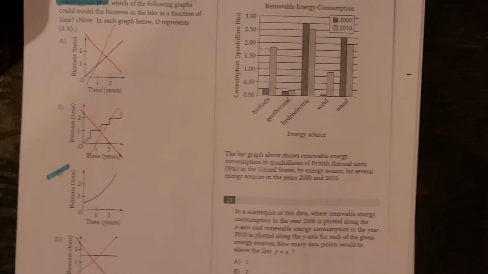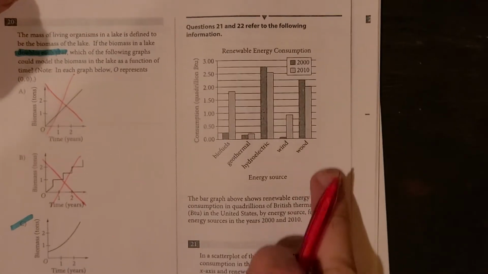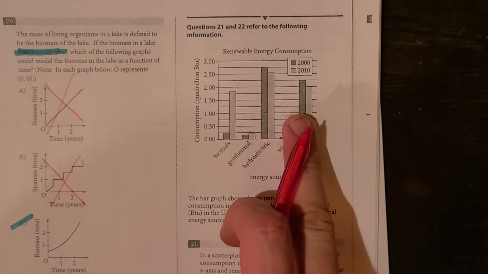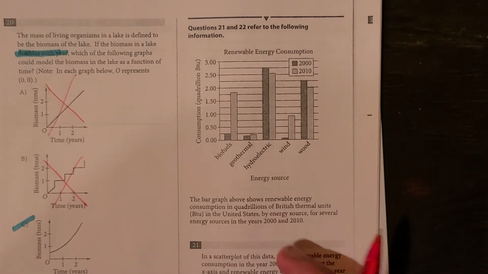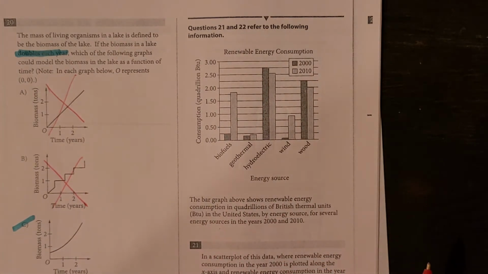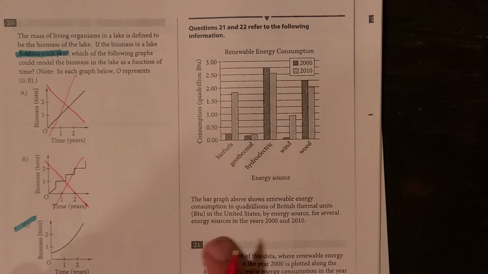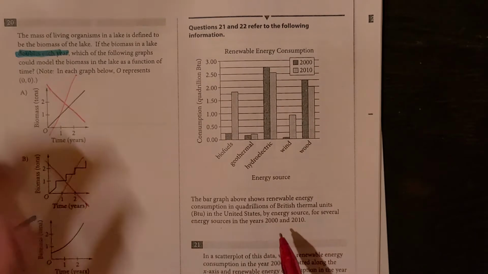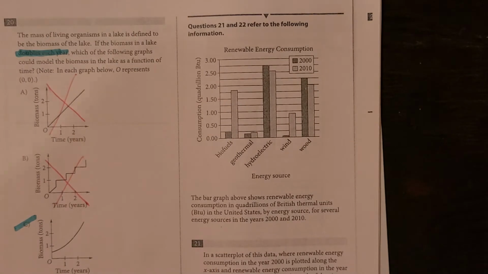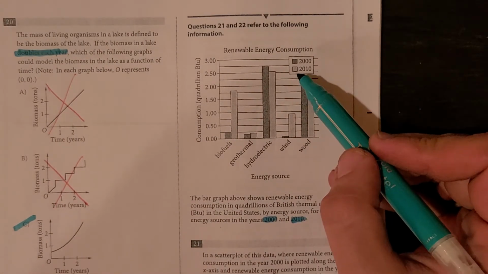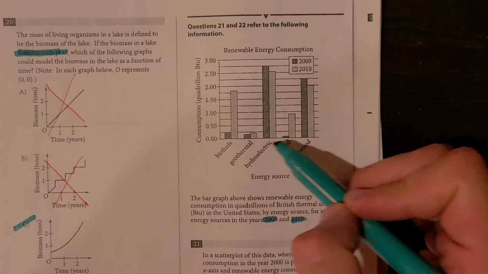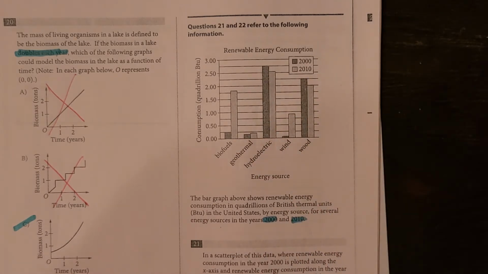Okay. Let's look at 21 and 22. So we're looking right here. It looks like we have a bar graph that shows the renewable energy consumption in quadrillions of British thermal units, BTUs, in the United States, by energy source. And it looks like we're looking at 2 different years: 2000 and 2010. You can see that 2000 is the darker bars, 2010 is the lighter bars, okay?